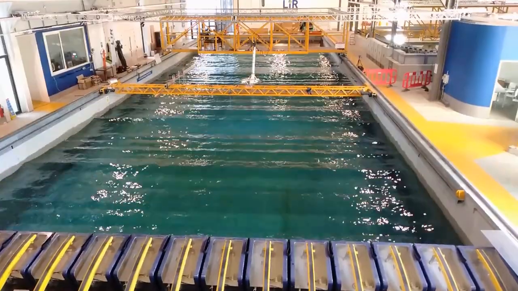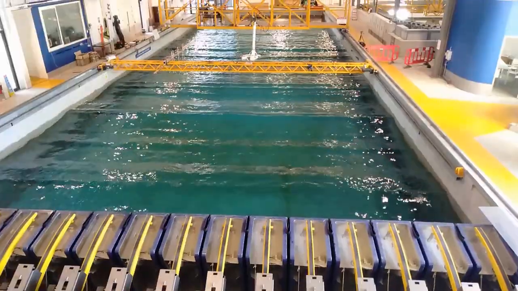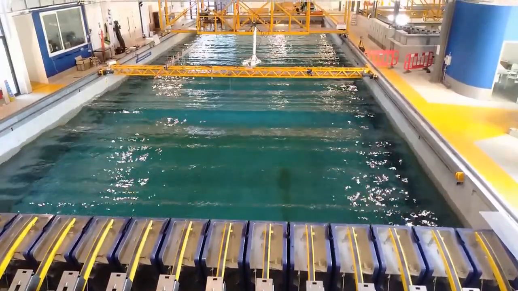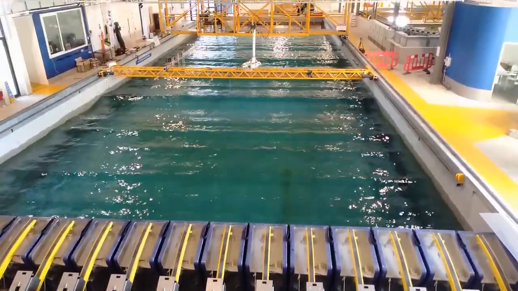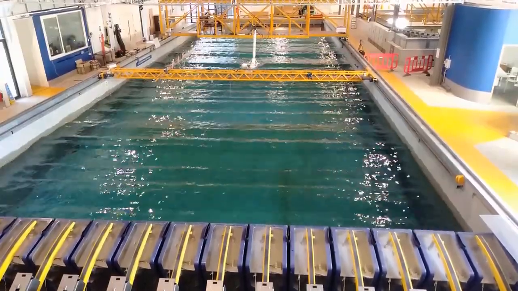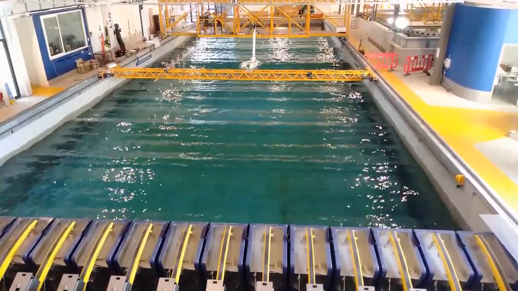The 16-segment wave makers are mounted at the near side, which could generate waves of maximum wave height 1.1 meters.